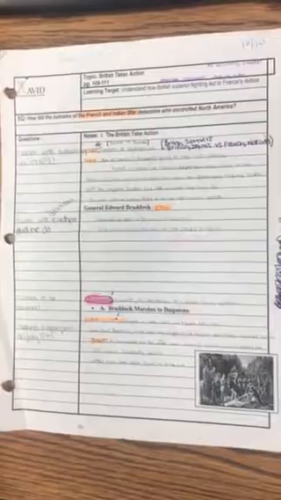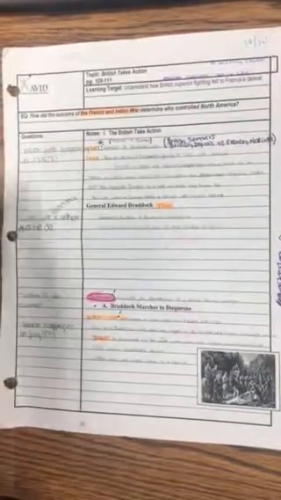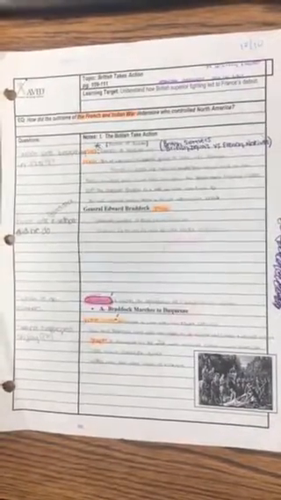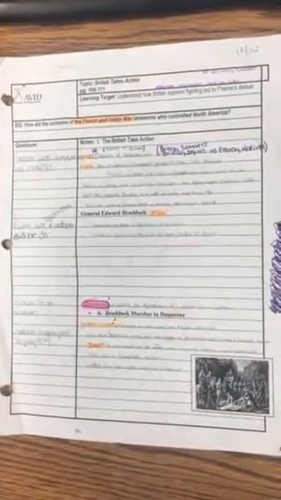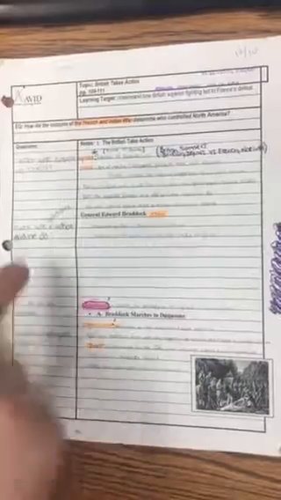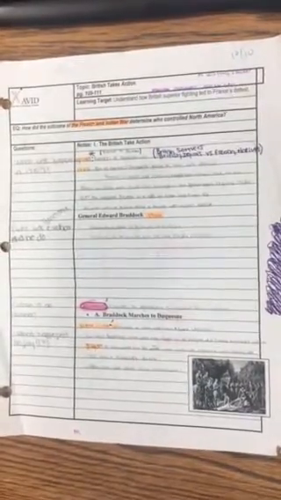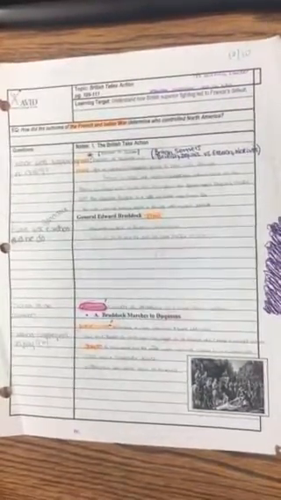This is, again, another way for them to engage with the material. In order to write these questions here in the margin, they have to go back and review the content, think about it, process it, and then write questions that will help them be able to access the information from the lesson.